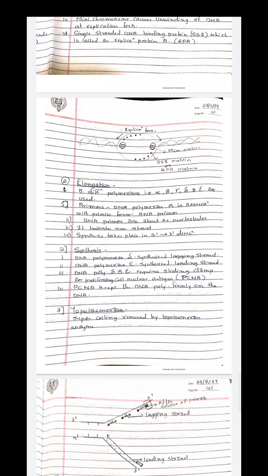You have to see in the figures, the replication forks are formed, and at that point the minichromosome maintenance proteins and SSB proteins or RPA proteins bind to these two separated DNA strands. Then in the elongation stage, there is the function of five different polymerases: alpha, beta, gamma, delta and epsilon. DNA polymerase alpha in association with primase forms the RNA primer.